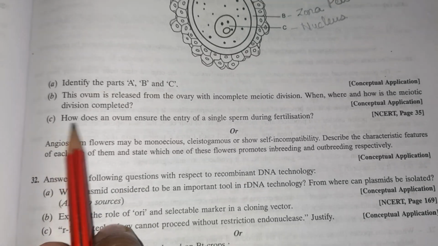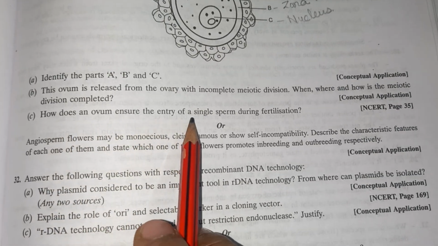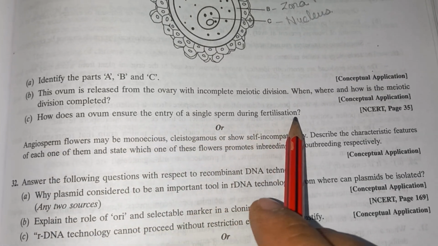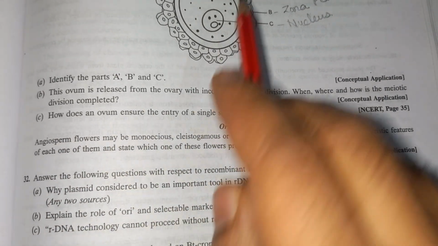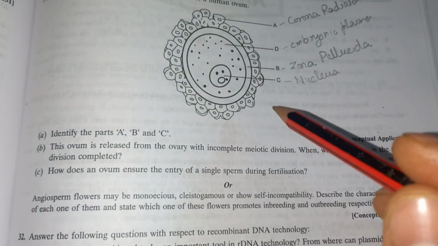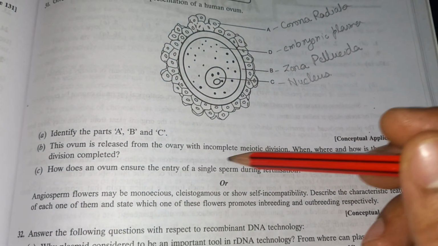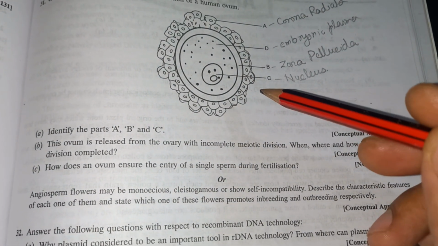Now the third question is, how does an ovum ensure the entry of a single sperm during fertilization? Ovum कैसे इंश्योर कर पाता है जब एक सिंगल स्पर्म फर्टिलाइज्ड हो जाता है.